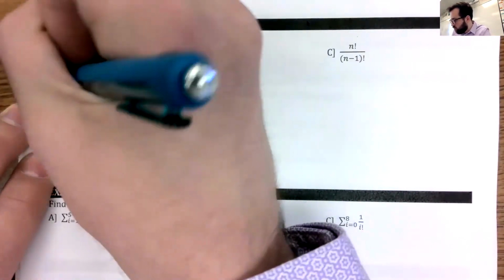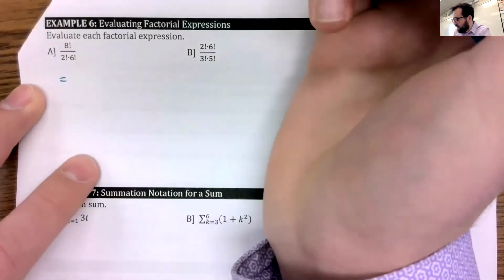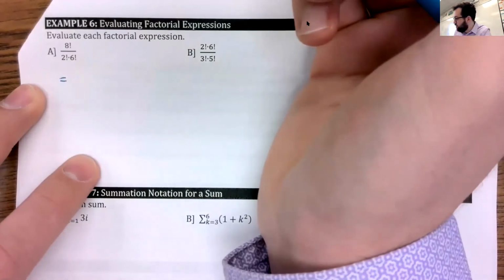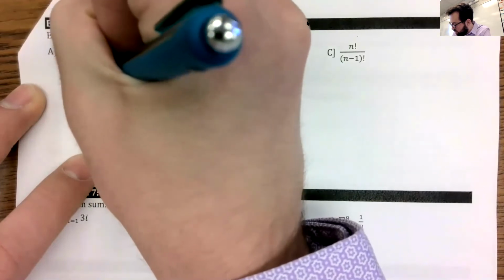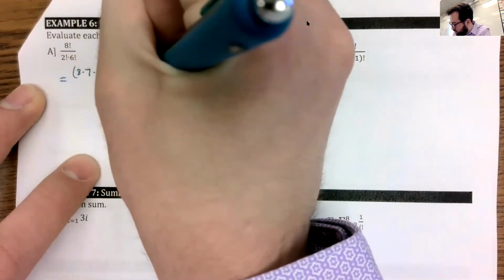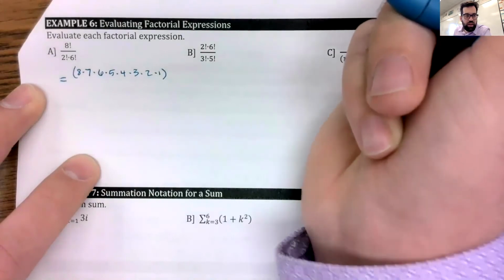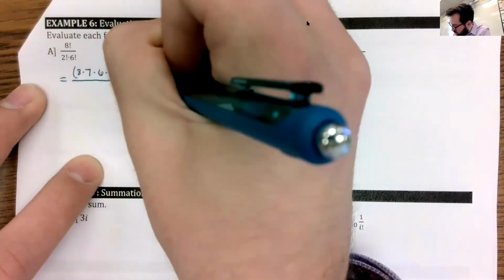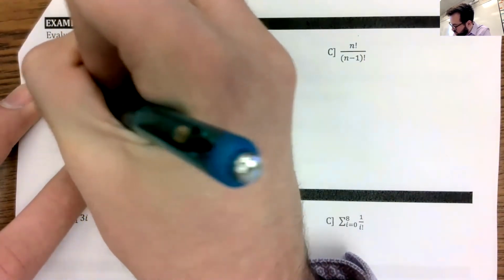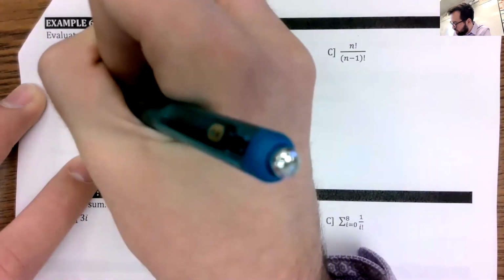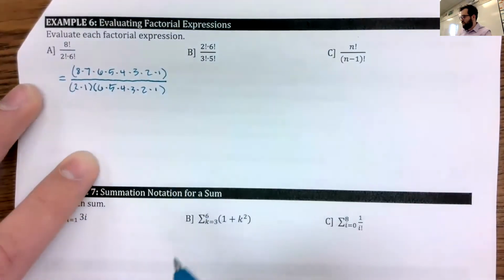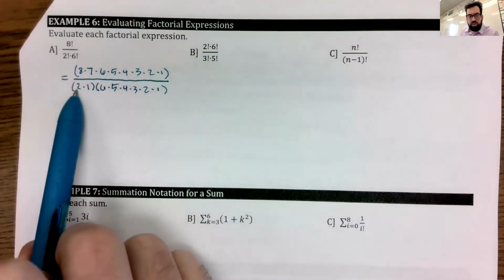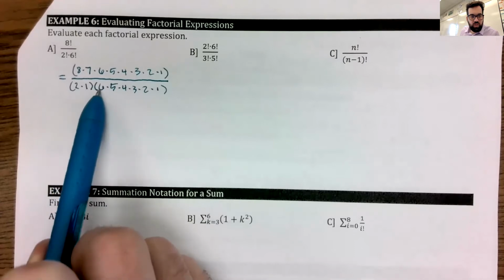Okay, so 8 factorial, if we wrote that entire thing out, which we're only going to do for this one, we would get 8 times 7 times 6 times 5 times 4 times 3 times 2 times 1, right? And now on the bottom, we have 2 factorial times 6 factorial. So we have 2 times 1, and 6 factorial means 6 times 5 times 4 times 3 times 2 times 1. Now this is not a case where we're going to have to distribute the 2 to each of these terms and distribute the 1 to each of these terms.